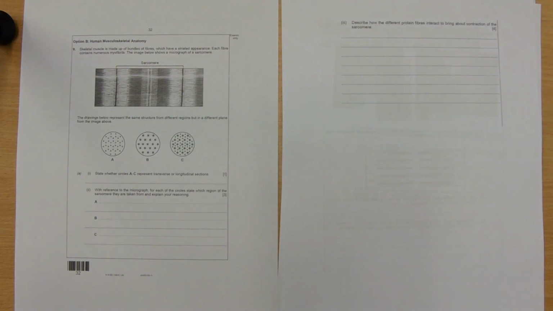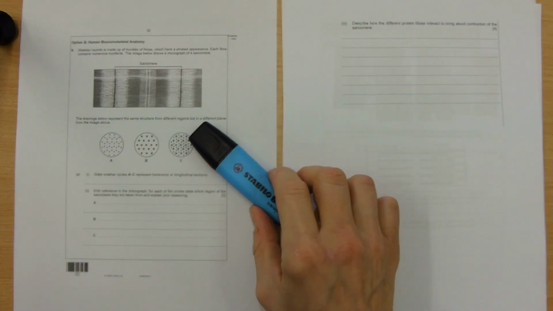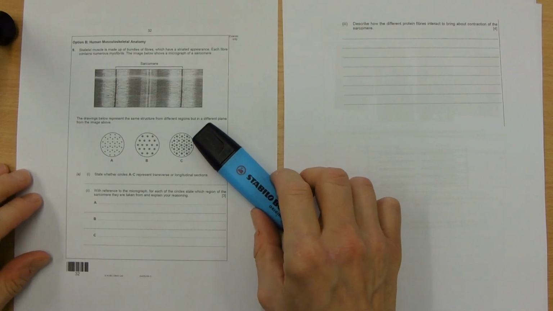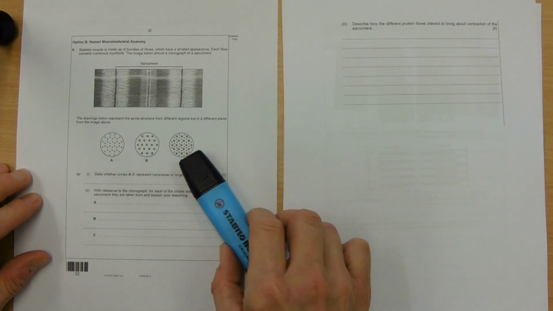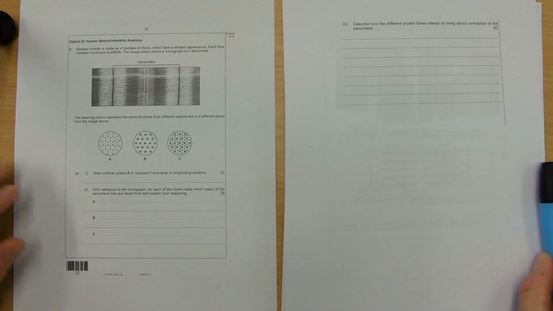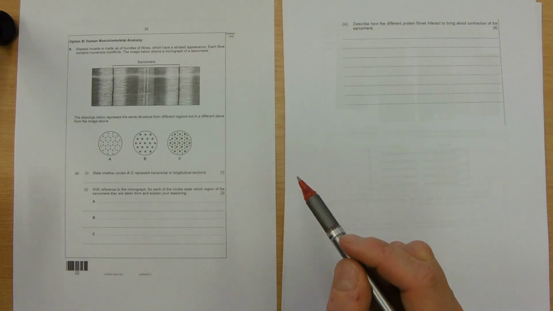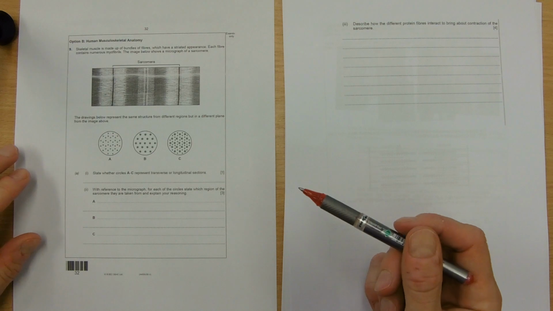These are the in-class questions for option B, musculoskeletal anatomy. And we've got a sarcomere shown here, and you should recognise that. And then we've got some sections through that, and whether A to C represent transverse or longitudinal sections.